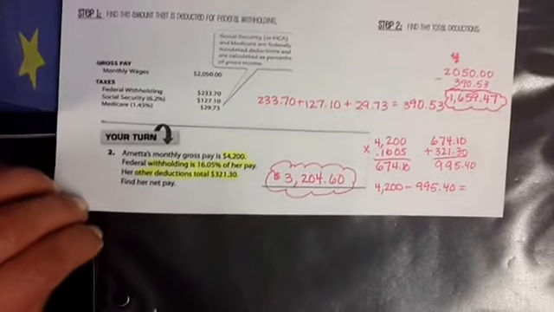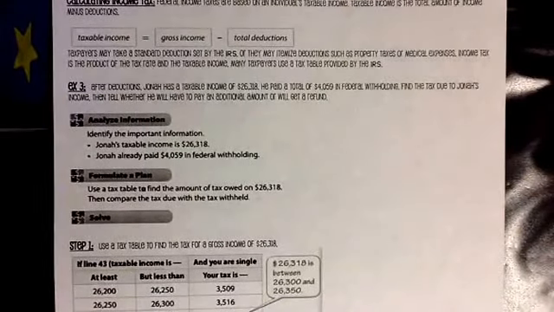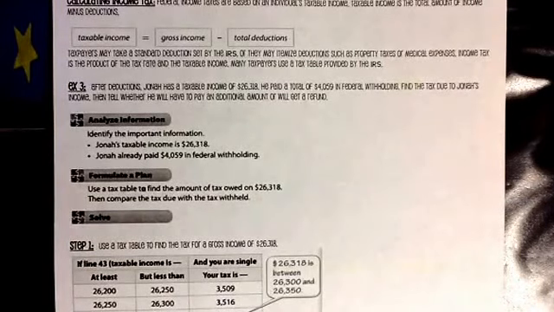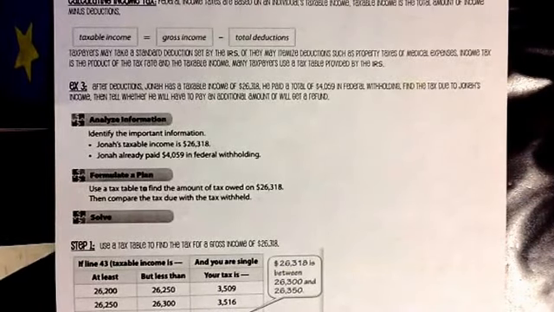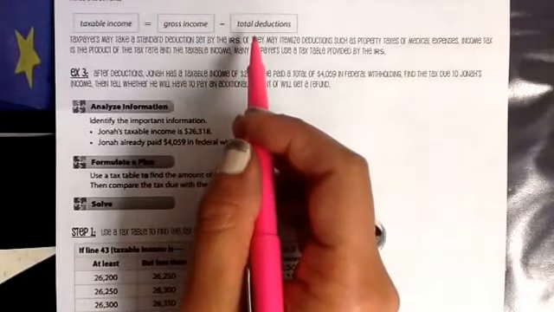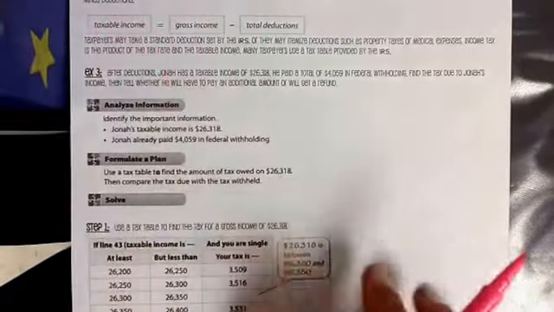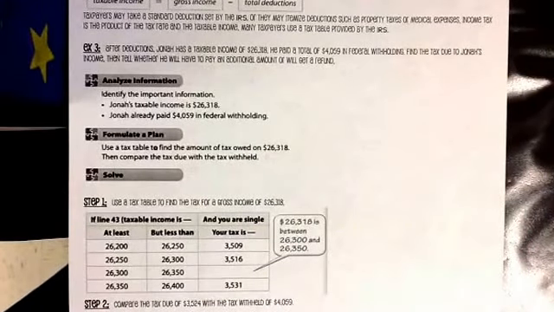Okay, on the other side of your notes, we're talking about how to calculate income tax. Federal income taxes are based on an individual's taxable income. Taxable income is the total amount of income minus deductions. Okay, so your gross minus deductions leaves you what is taxable. Okay, taxpayers may take a standard deduction set by the IRS, or they may itemize deductions such as property taxes or medical expenses. Income tax is the product of the tax rate and the taxable income.